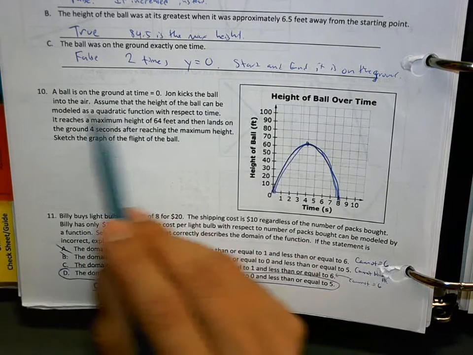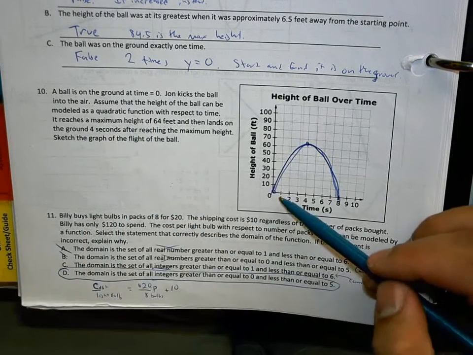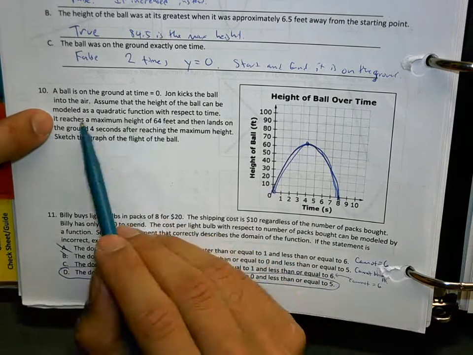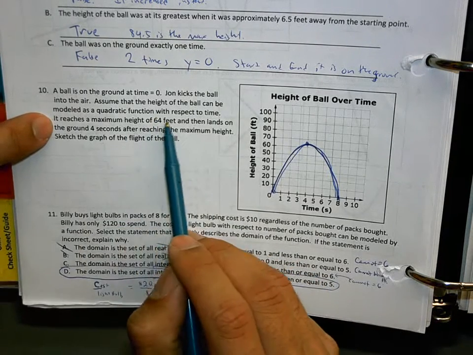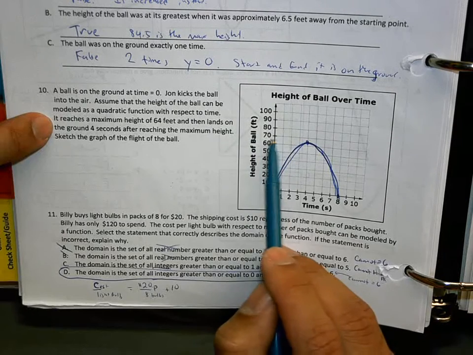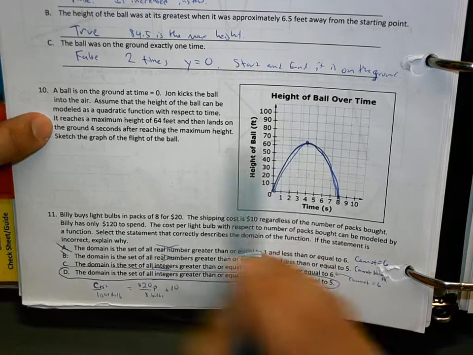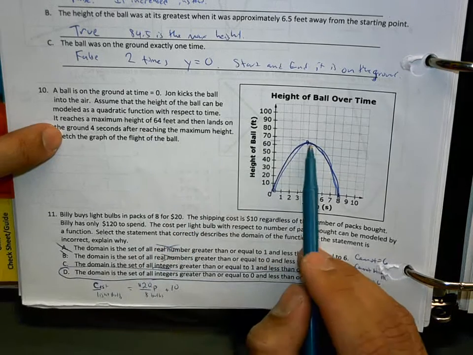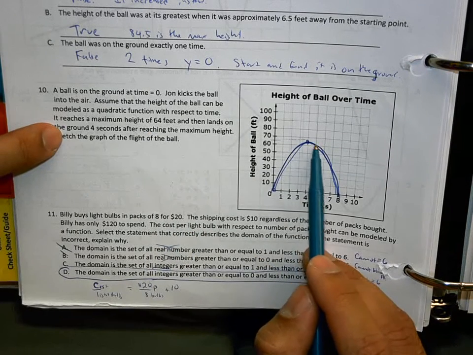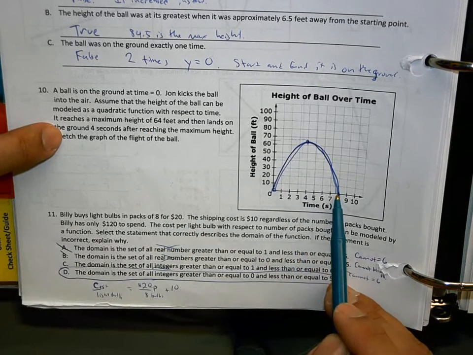John kicks the ball into the air, and assume the height of the ball can be modeled as a quadratic function. It reaches a maximum height of 64 feet. 64 feet is right about there. And then lands on the ground 4 seconds after reaching the maximum height. So from this maximum height, it has to be 4 seconds to fall to the ground.